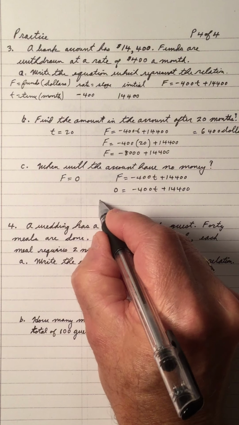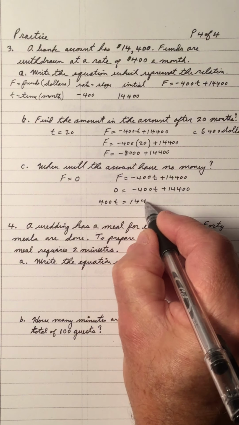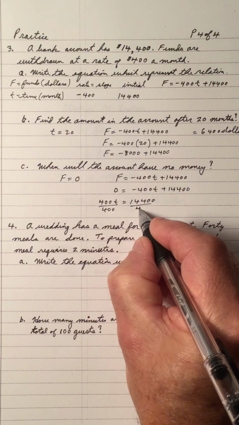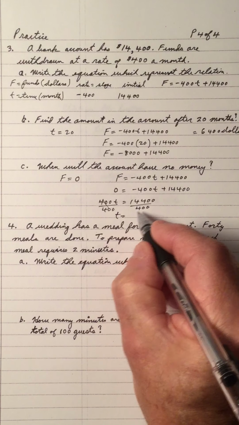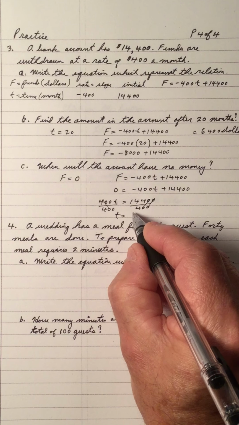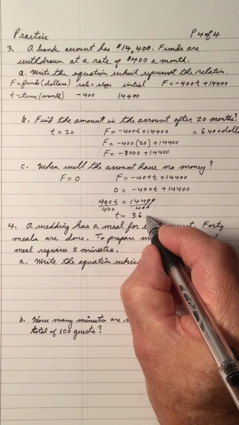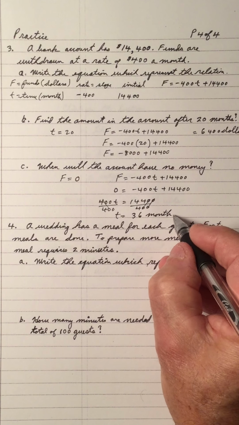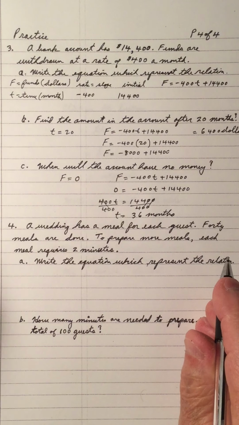Negative 400T goes to the left to become positive 400T. And we divide both sides by 400. Cancels. So T becomes 36 months. After 36 months of withdrawing $400 a month, you'll have no money left in the bank.